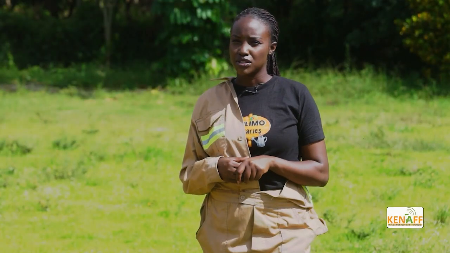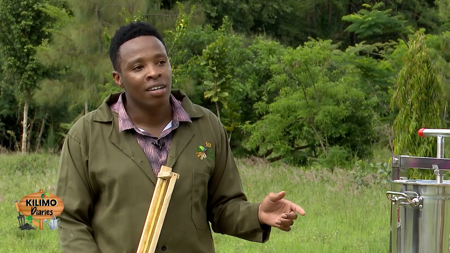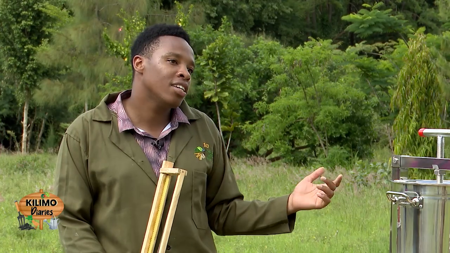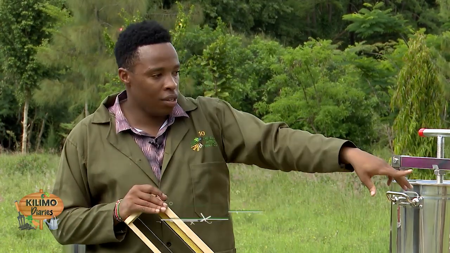So what happens during a low nectar season? First of all, you can supplement them by getting honey from around and putting it in the beehive through the bee feeders. So you just put them inside the beehive.